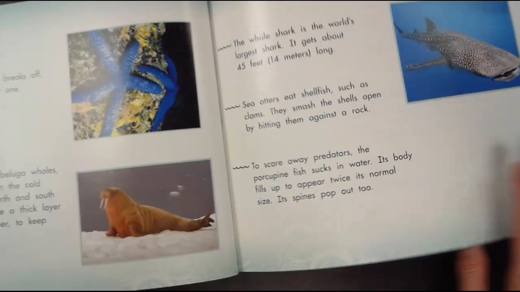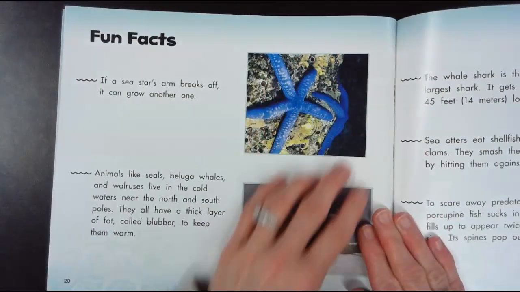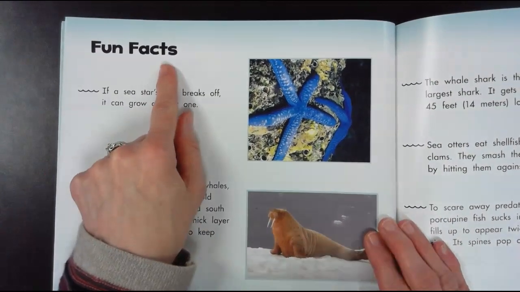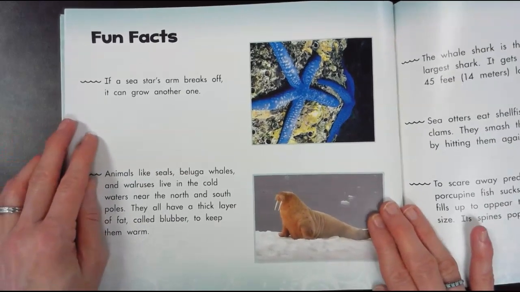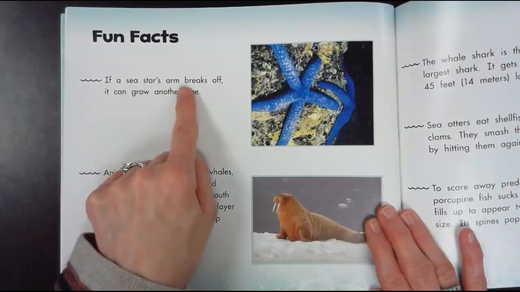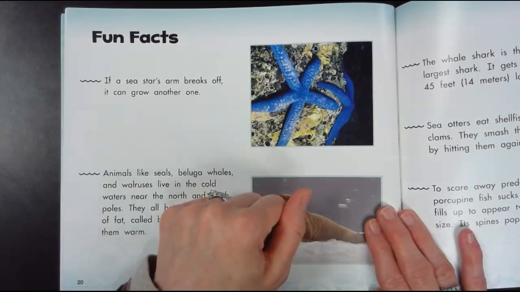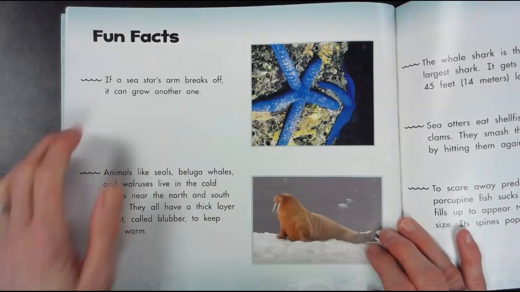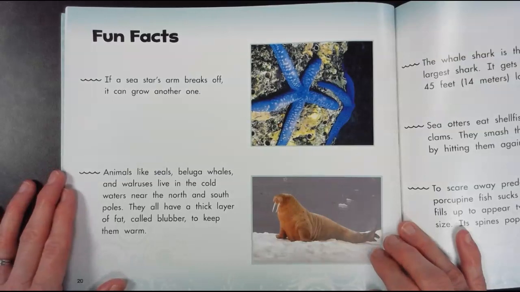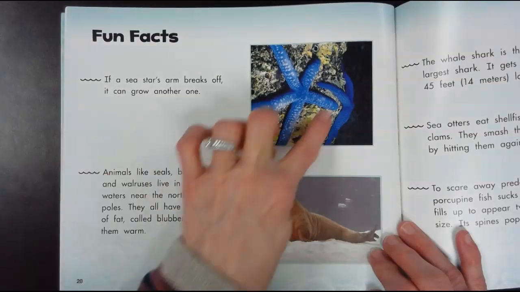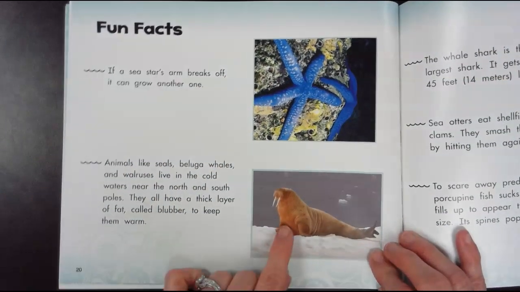All right, so at the back of a lot of our fiction books, we have things like extra facts. So a fact is a piece of information about something. So here are some facts that you might be interested in knowing. If a sea star's arm breaks off, so like one of these guys, if he loses an arm, it can grow another one. How about that? People are not like that, are they? If we lose a body part, it's just gone, isn't it? It's sad. But these have a special ability to regrow arms.